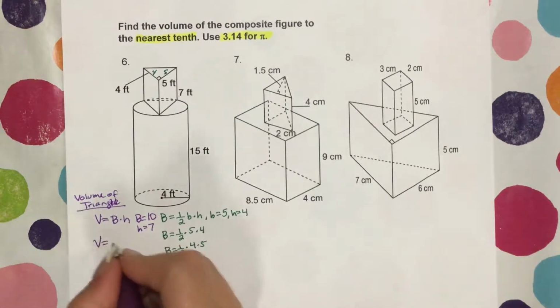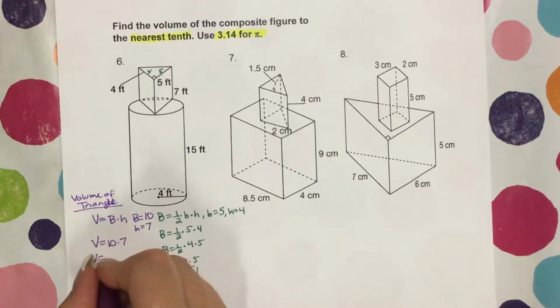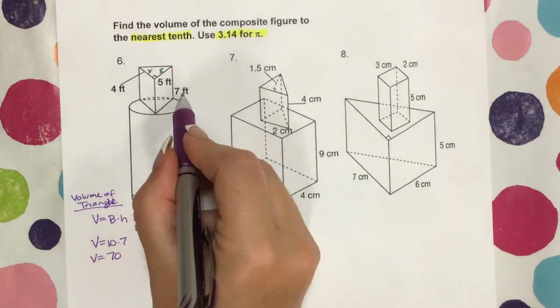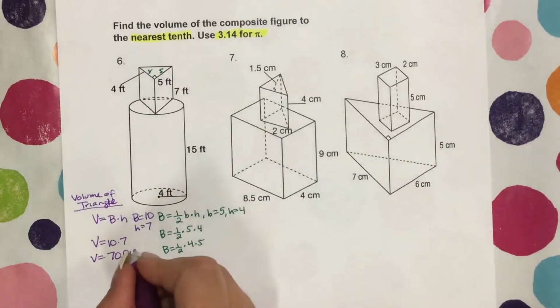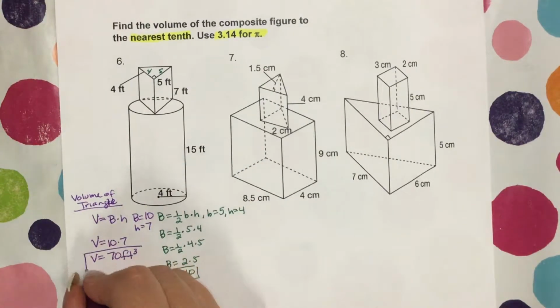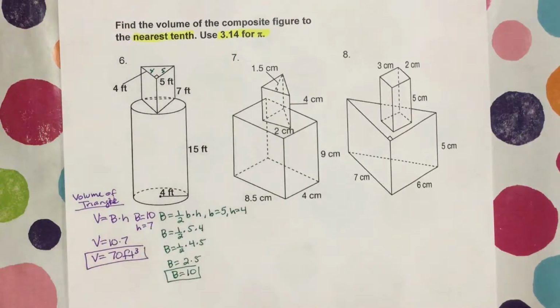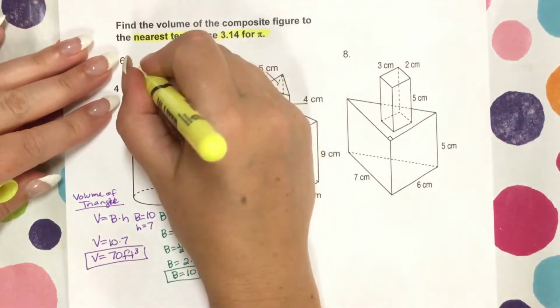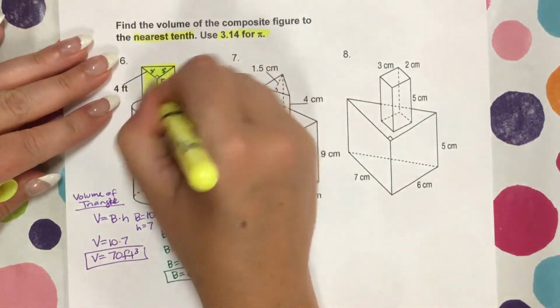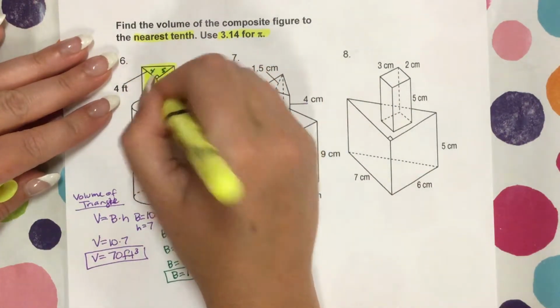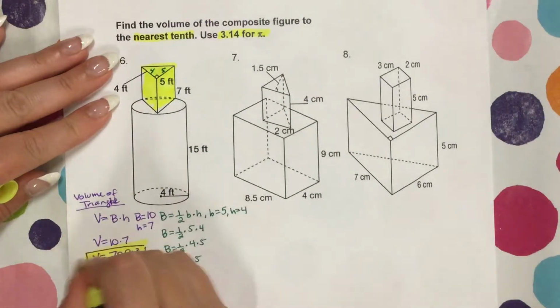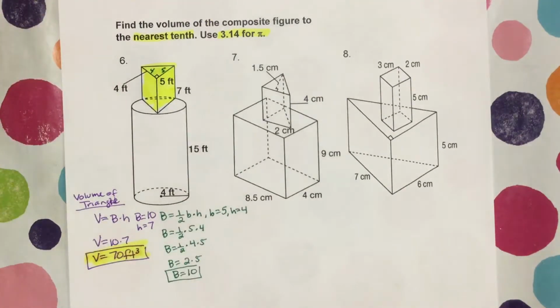So we're just going to substitute the values, and we have 10 times 7, which ends up being 70 feet cubed. Okay, so that's the volume of the triangular prism, which is going to be right here. So the volume of the triangular prism is 70 feet cubed.